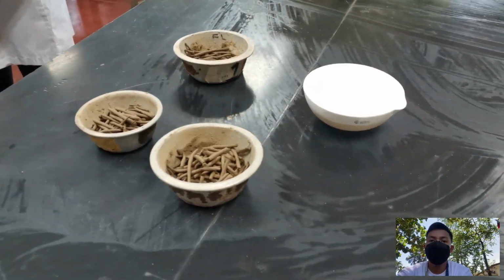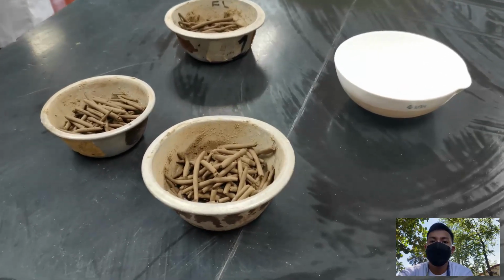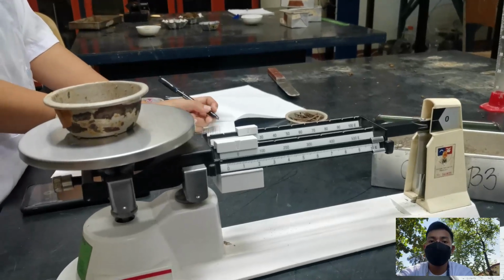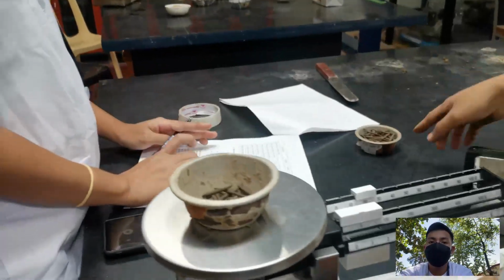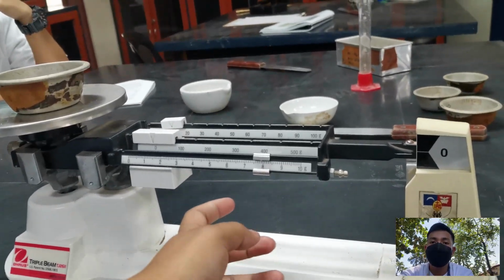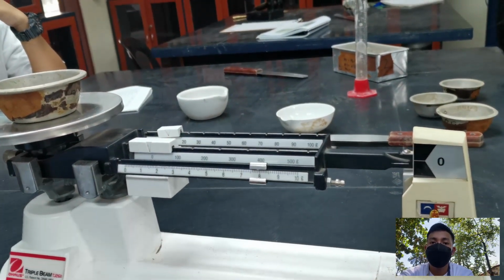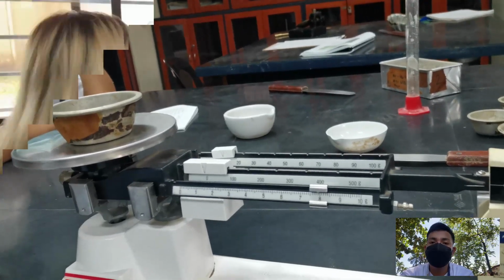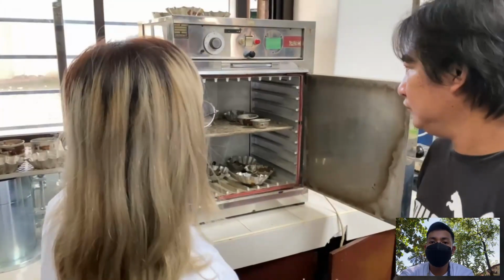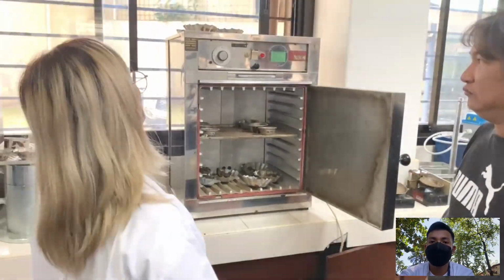Next, gather the portions of the crumbled thread together and place the soil into the moisture can. Then cover it. If the can does not contain at least 6 grams of soil, add soil to the can from the next trial. Immediately weigh the moisture can containing the soil. Record its mass, remove the lid, and place the can into the oven. Leave the moisture can in the oven for at least 16 hours.